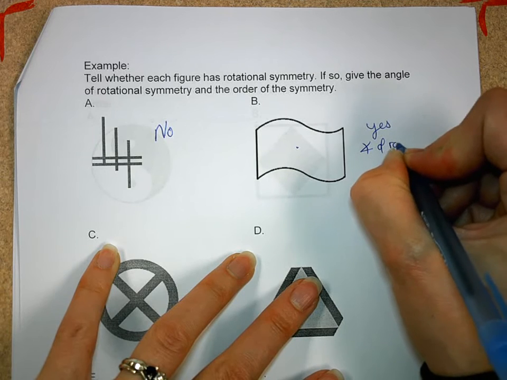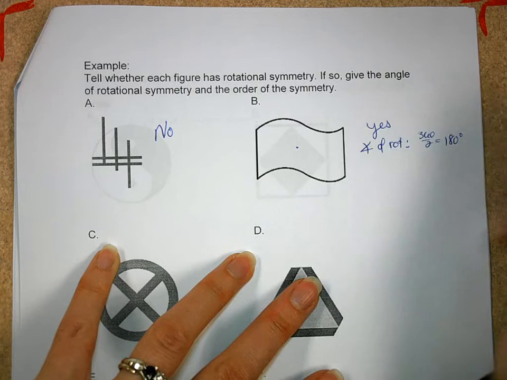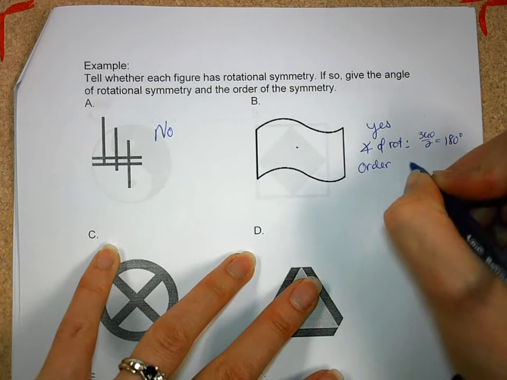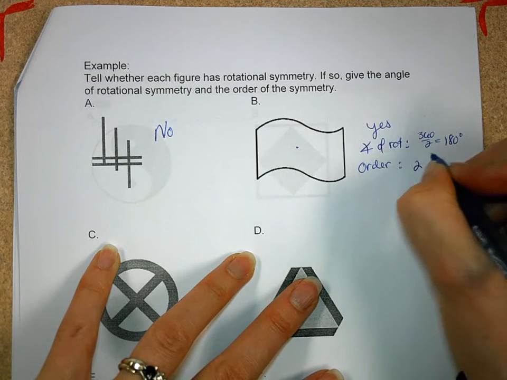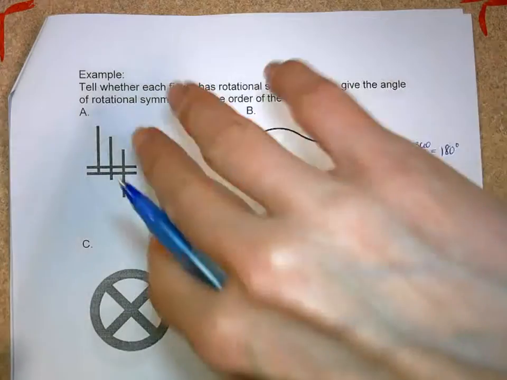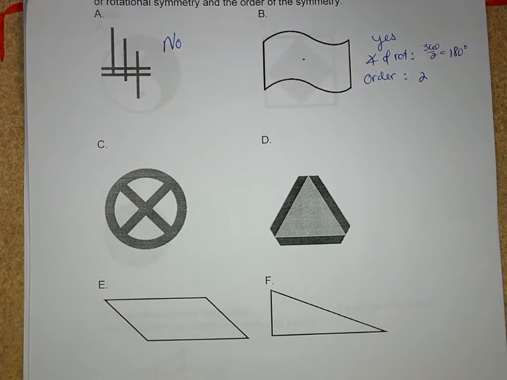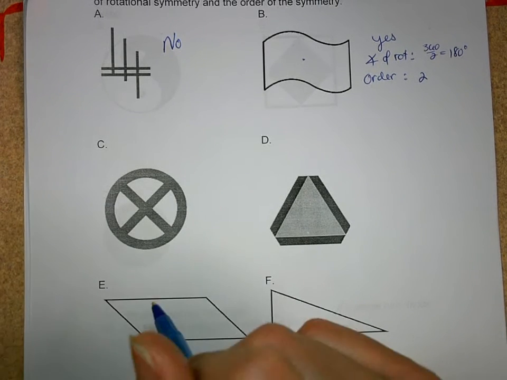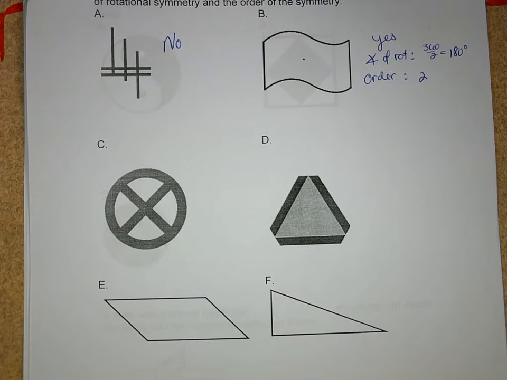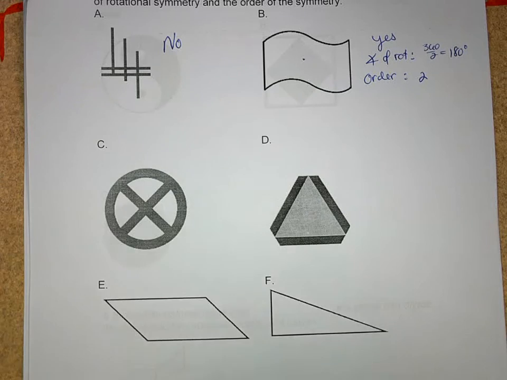The angle of rotation is 360 divided by 2, which is 180 degrees. That means my order is 2, because that's what I divided 360 by. I could turn it 180 degrees, and then one more time 180 degrees. Now this was a railroad crossing symbol. This would not have rotational symmetry or line symmetry if I had the R's in there, but since they're out, we have a lot we could do with it.